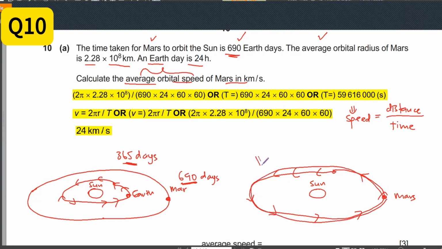So the distance will be the circumference of this circle. We know the formula to calculate the circumference of a circle, which is 2 pi r, where r is the radius. Essentially, the distance moved is the circumference, 2 pi r, divided by the time. So that's the idea.